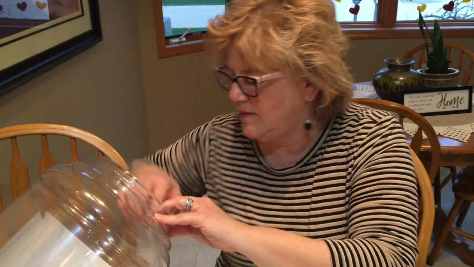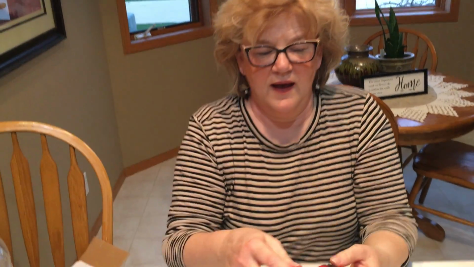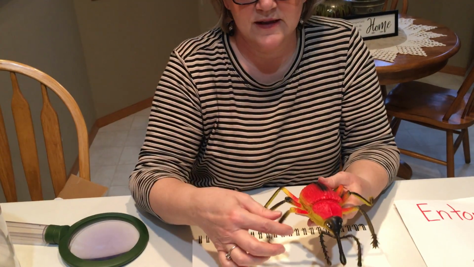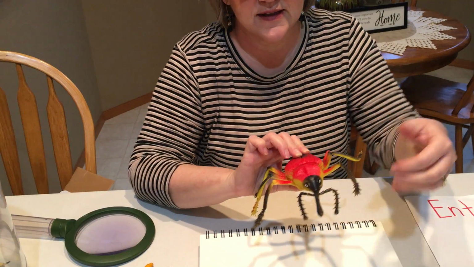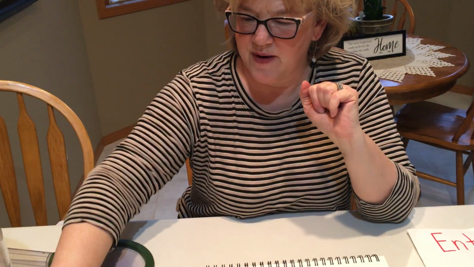I'll set him right down here. This is a boll weevil. 3 body parts, head, thorax, abdomen, 6 legs, 1, 2, 3, 4, 5, 6, antenna. That's for this insect. I'm going to set him here.